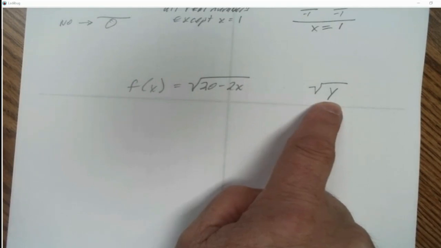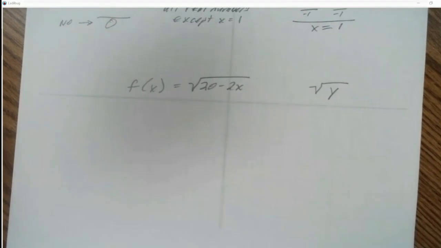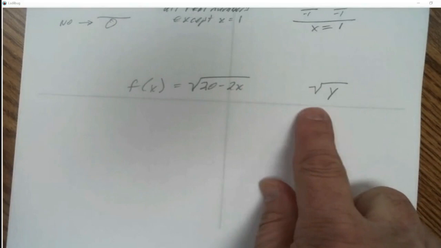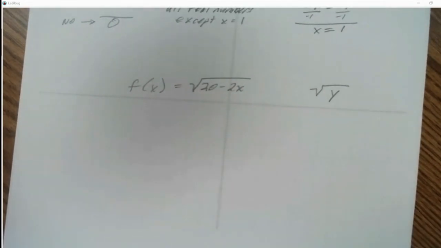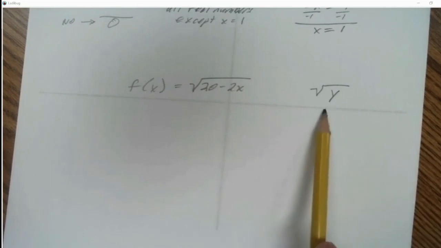No, the video is not frozen here. We're waiting for an answer from you guys. What number can y not be? Well, you guys are in Algebra 3. You know this. Y cannot be certain numbers.